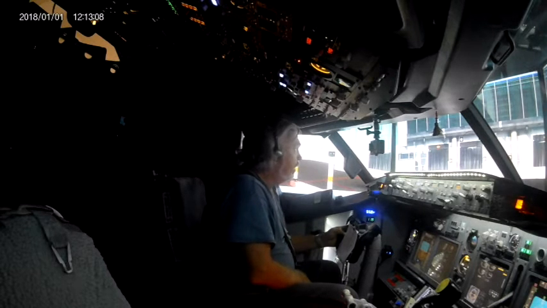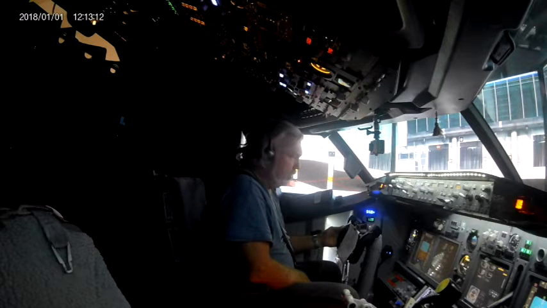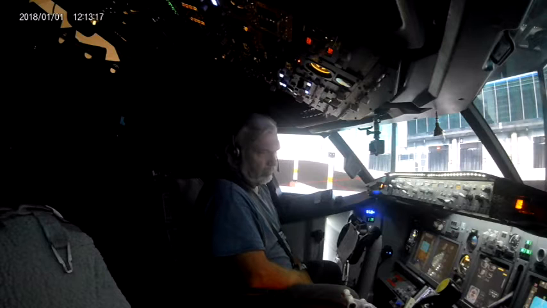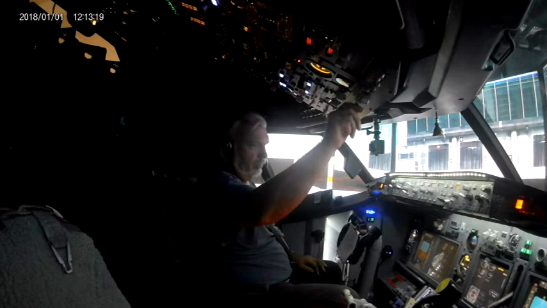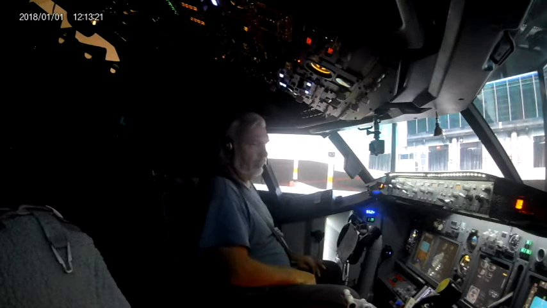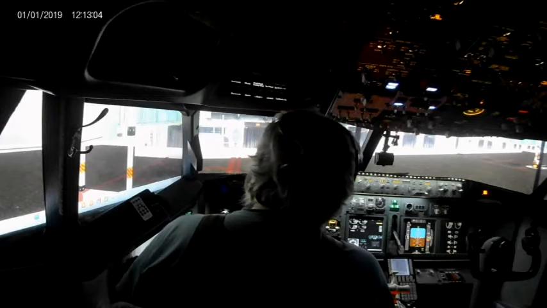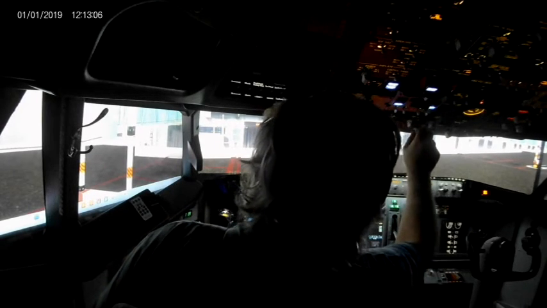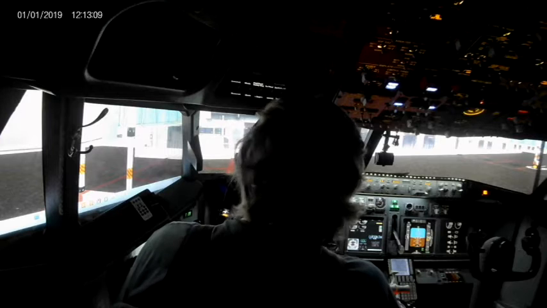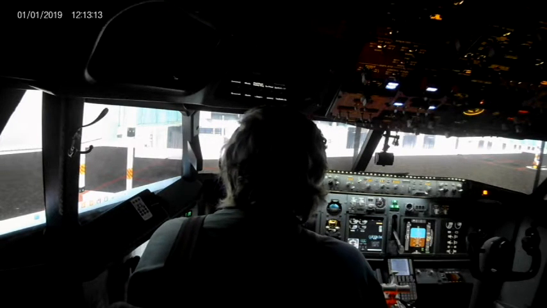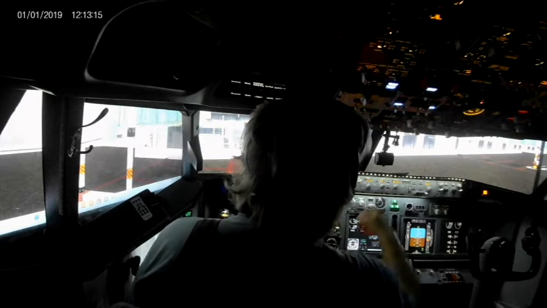Boise Ground, Alaska 525 at gate 10 with Information Hotel, ready to taxi with clearance. Alaska 525, taxi to runway 10 left via Alpha. Taxi to 10 left via Alpha, Alaska 525. Taxi to runway 10 left, Alaska 525.